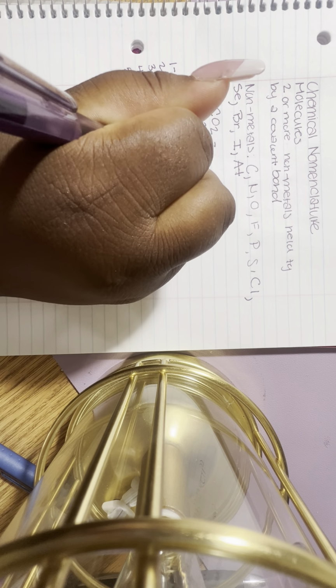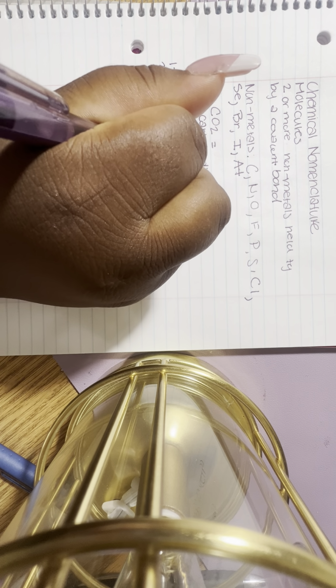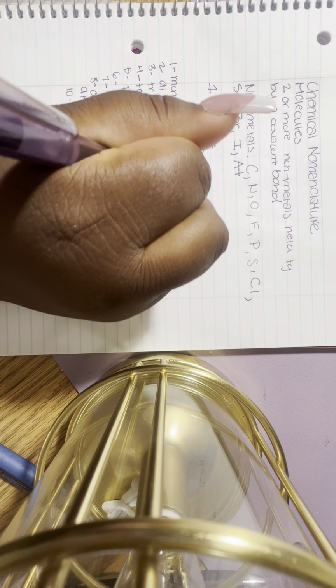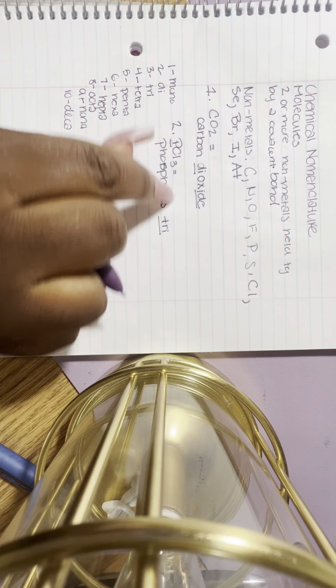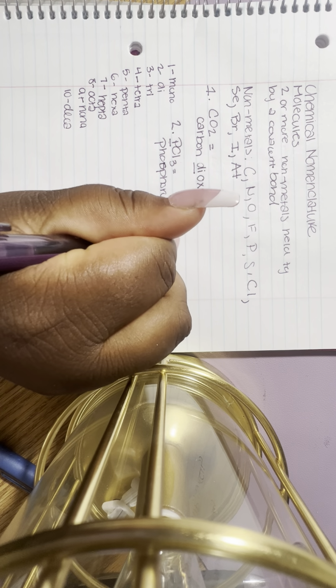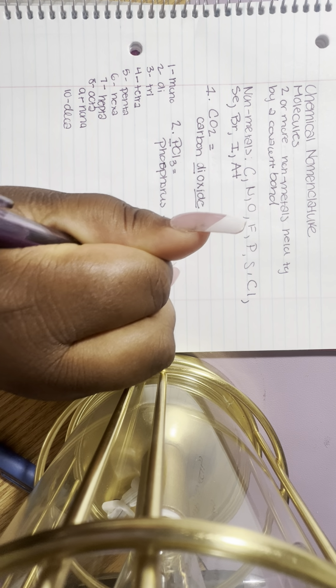We'll move on to our next example. For our next example, we have PCl3. We take the name of the first element, phosphorus. So we've done what we needed to with the first element. And now we know there are 3 chlorines. So 3 is tri, and then we have chlorine. We take the ending off, chlor, and add that IDE, chloride. That's our naming for our second element.